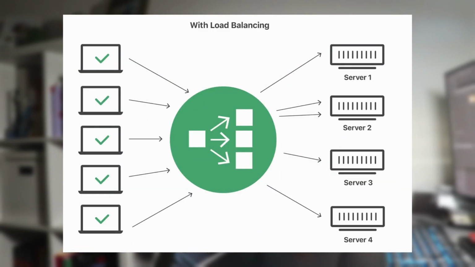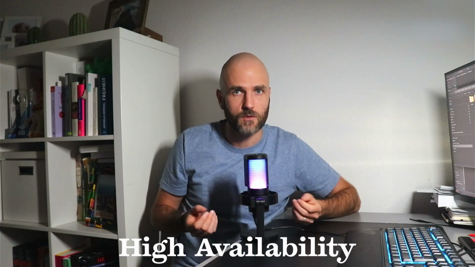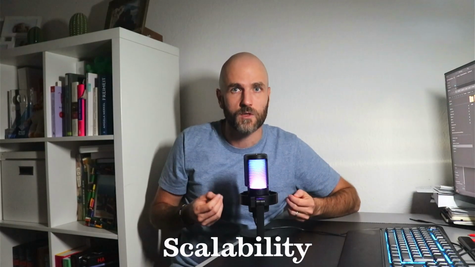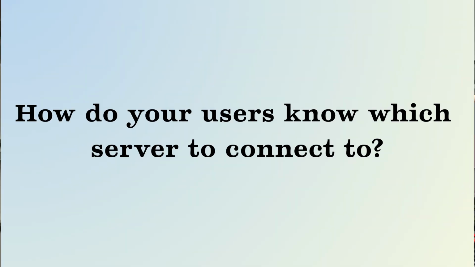So the smart move is to have multiple identical copies of your server. This gives you two superpowers. First, high availability, because if one server fails, the others are still running, and second, scalability, because you can add more servers when traffic spikes during a big launch. But this creates a new problem. How do your users know which server to connect to?